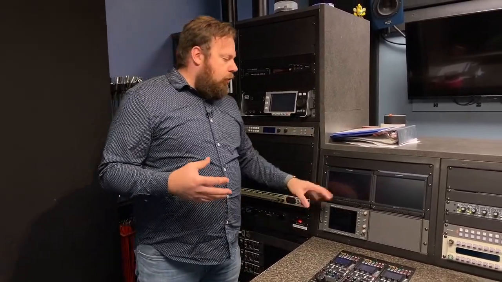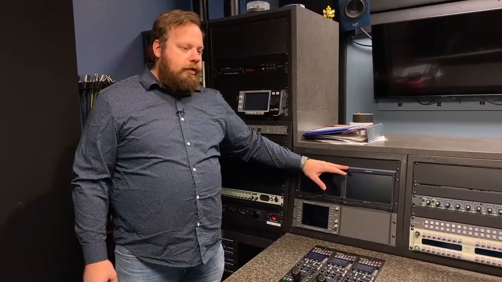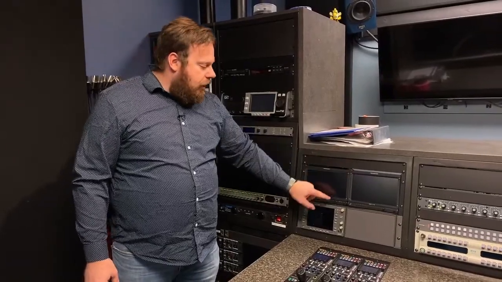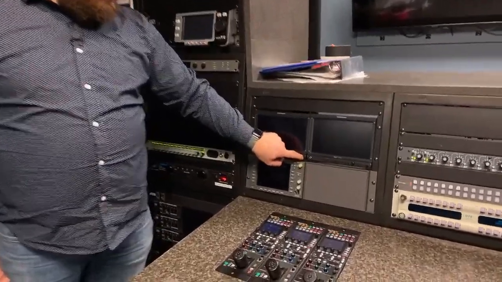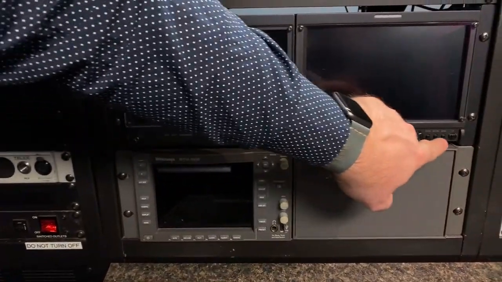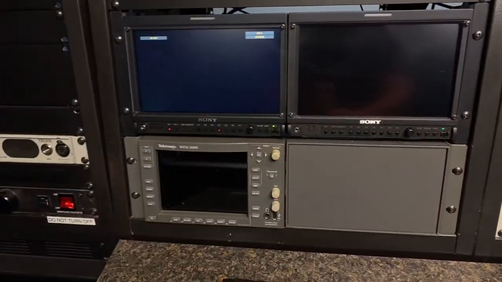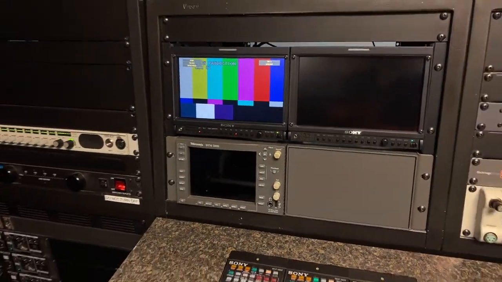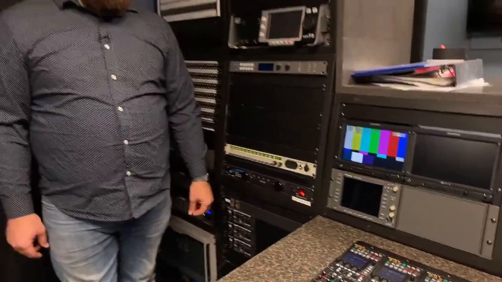What is funny about our system here in Live 1 is that you do need to calibrate. So we're going to turn it on by this little button here, and we'll let it warm up. But you have to calibrate these displays in order to get the proper shading.